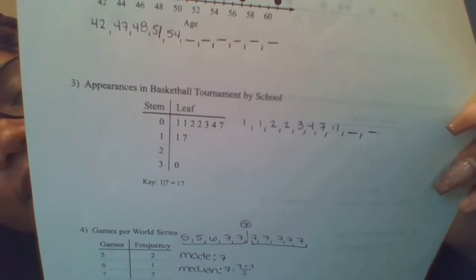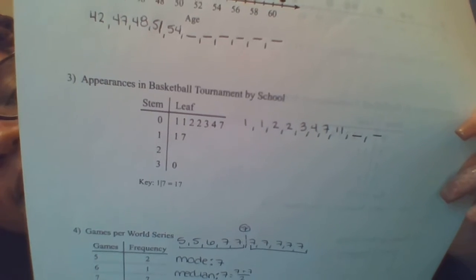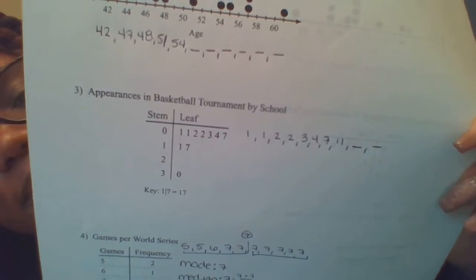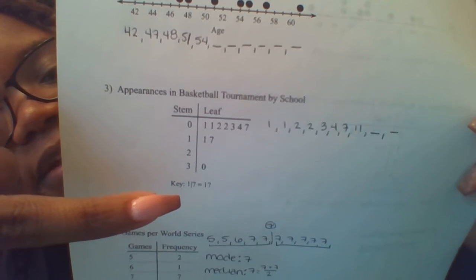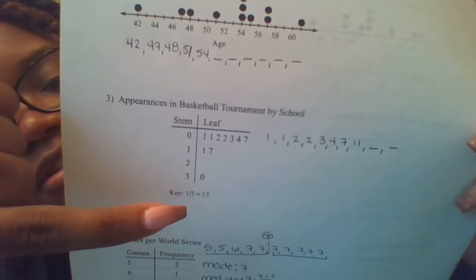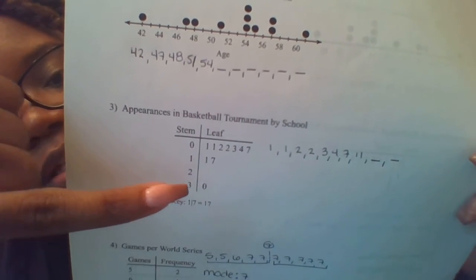Number 3, again, list the values that are given to you. In number 3, we're given a stem and leaf plot that represents the appearances in basketball tournaments by a particular school, I believe. Yes. They're always going to give you a key for the stem and leaf plot. They say 1, 7 equals 17. So this is telling us that the 1 represents the tens place and the 7 represents the ones place.